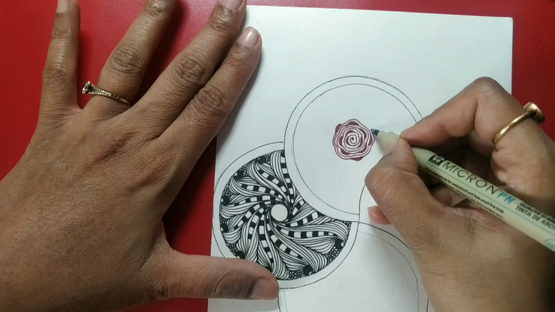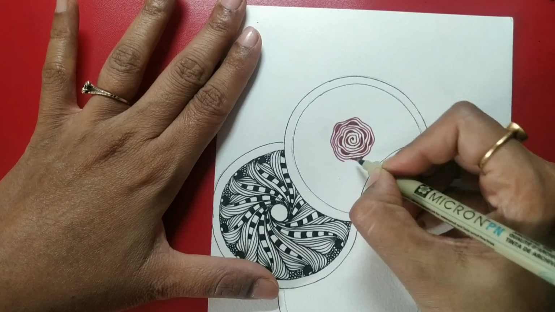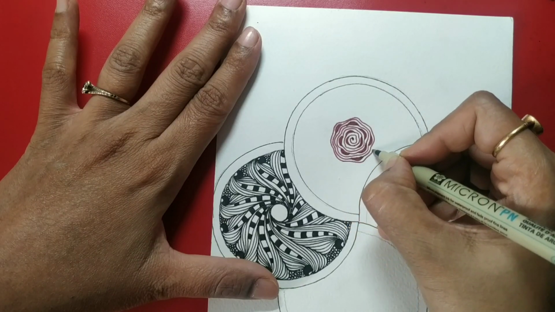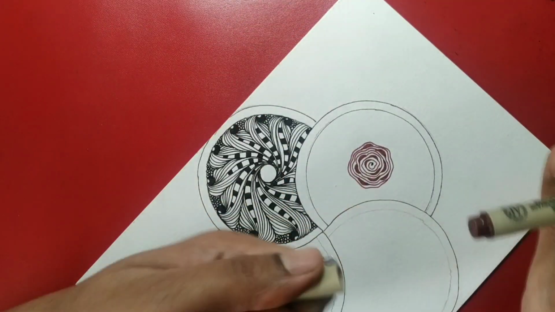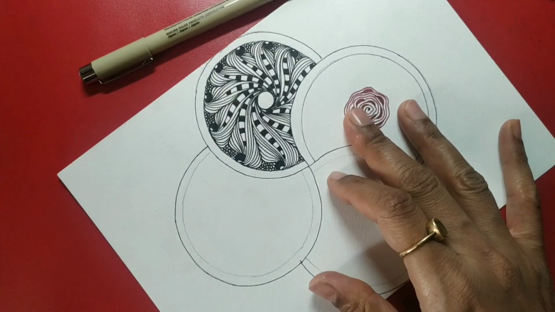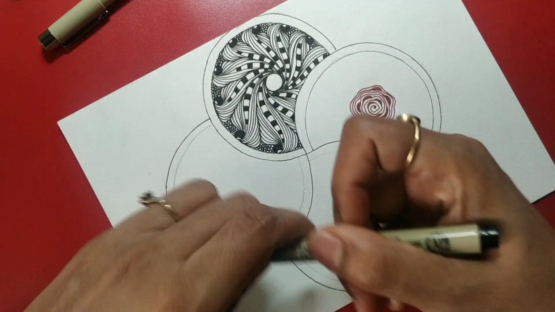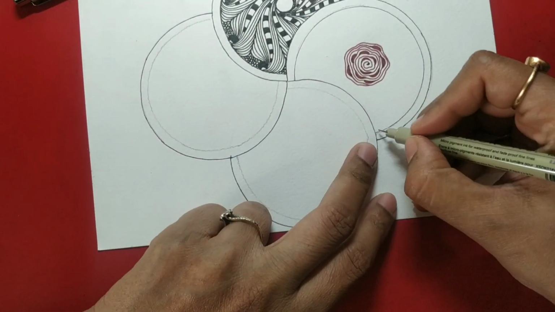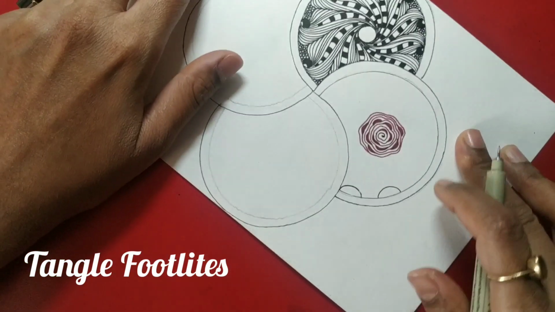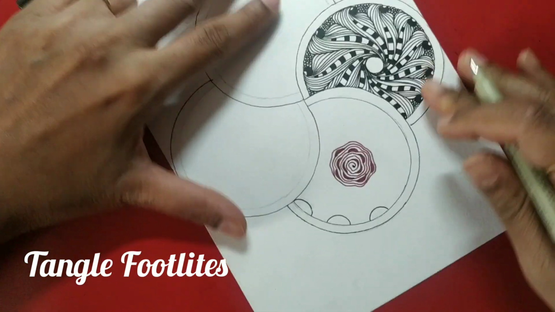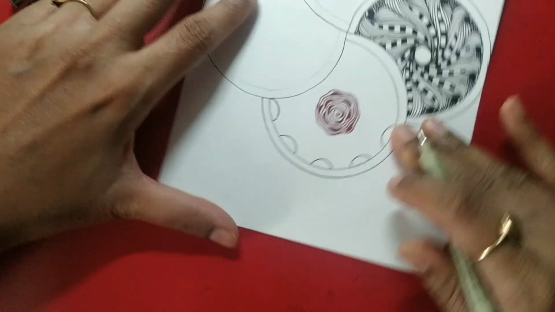I've switched my pen to Burgundy pen. Yeah. So adding one last aura because tiles are small here, so I'm not going to extend it too much. And then what we can do is probably I'm going to add a tangle called Footlights. Yeah, so Footlights is another fun tangle. It starts somewhat like Crescent Moon. So I'm going to add these moon shapes around the edges of my tile, something like this.